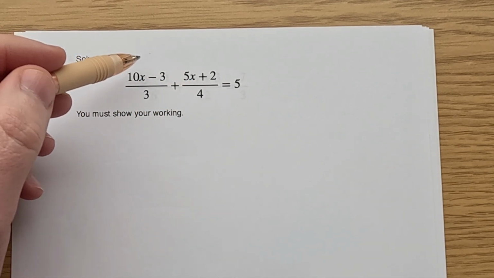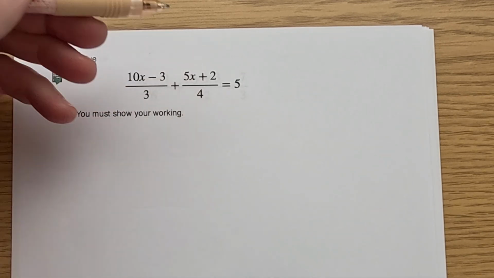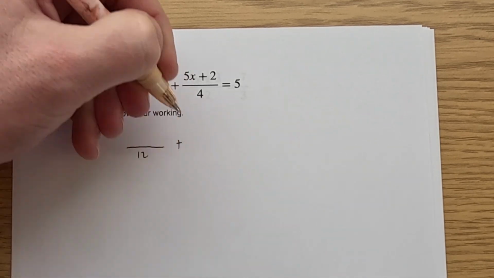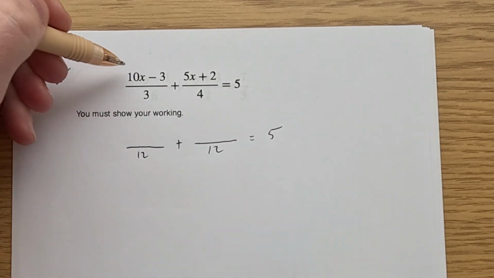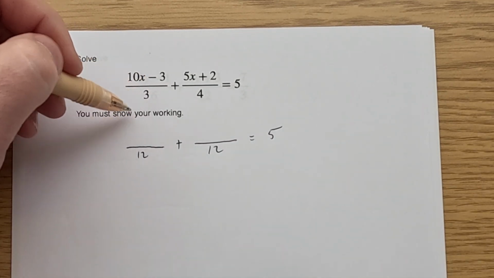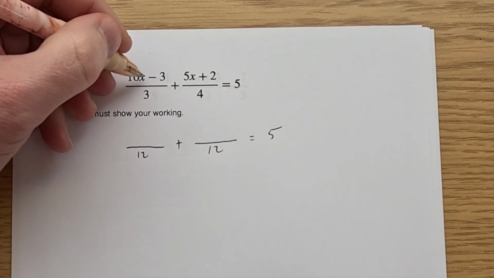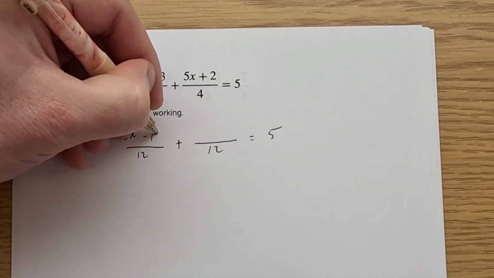So let's multiply both the numerator and denominator of this fraction by 4, and both the numerator and denominator of this fraction by 3. So let's have a fraction with 12 on the denominator there, plus a fraction with 12 on the denominator there, equals 5. If we multiply both the numerator and denominator of this fraction by 4, we would get from 3 to 12. So let's multiply the numerator by 4. So it's going to be 10x times 4 is 40x minus, and 3 times 4 is 12.